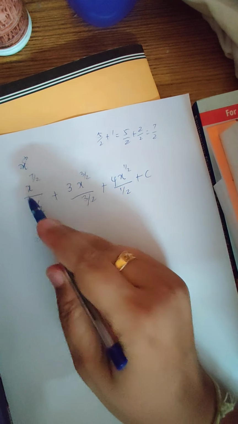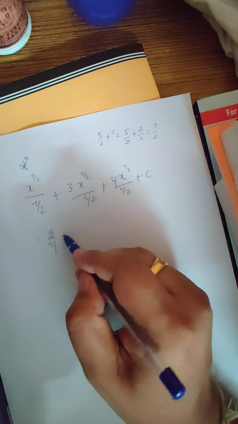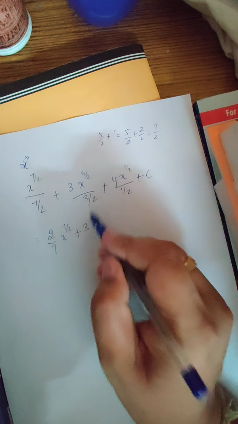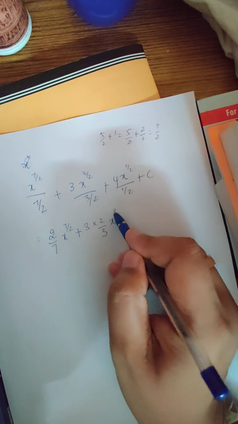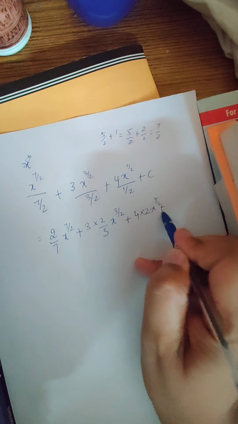I'll write this as 7 by 2, if I take in numerator, this gets reciprocal, 2 by 7 x to the power of 7 by 2 plus 3 into this becomes 2 by 3 x to the power of 3 by 2 plus 4 into 2 x to the power of 1 by 2 plus c.